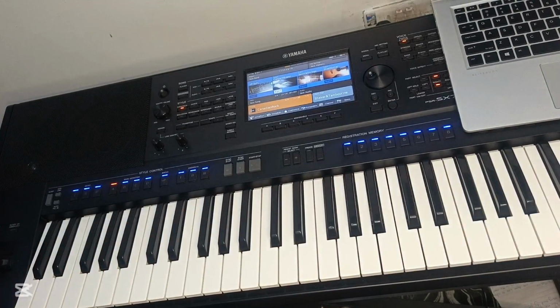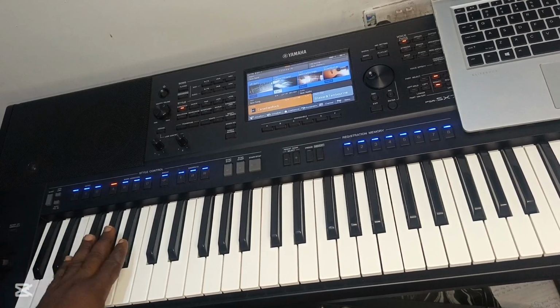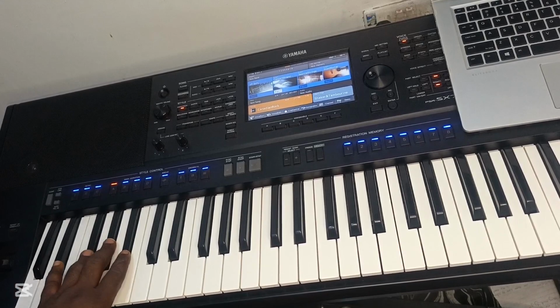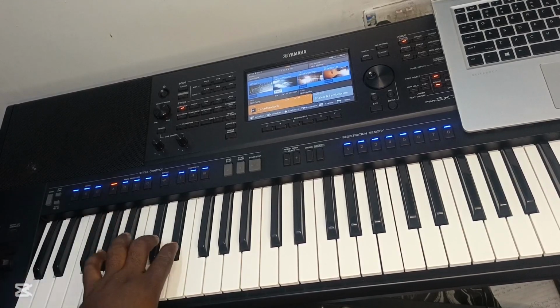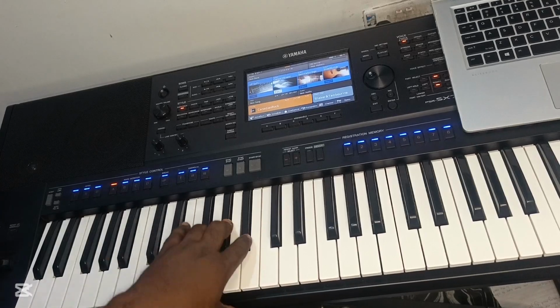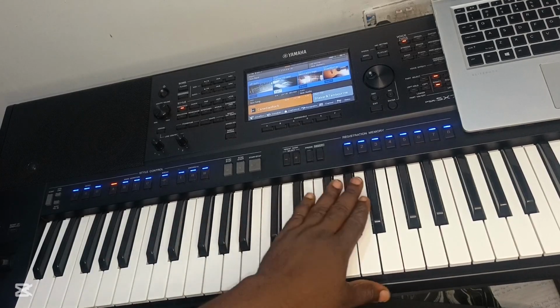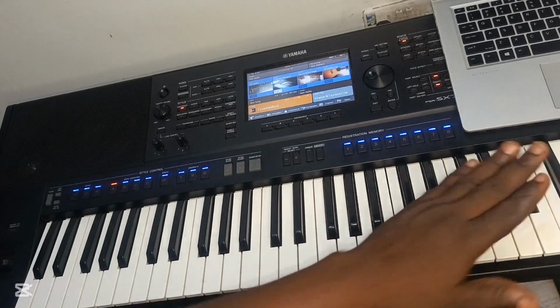This is the first group of 2, and the second group of 3. That is how it's repeated on the piano.